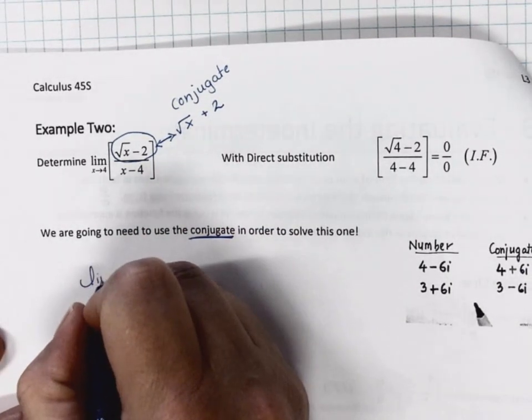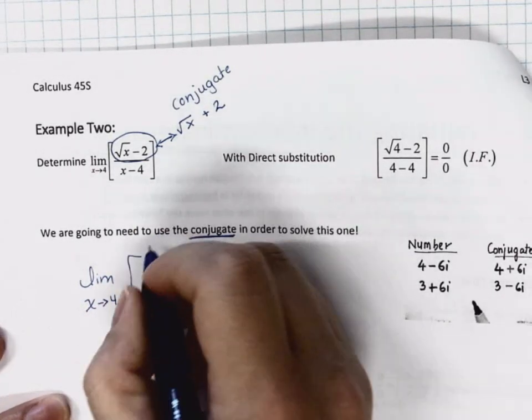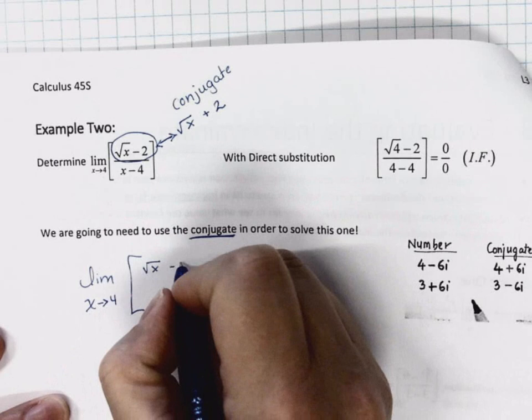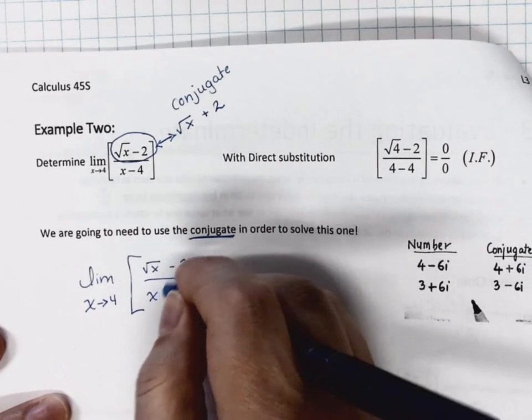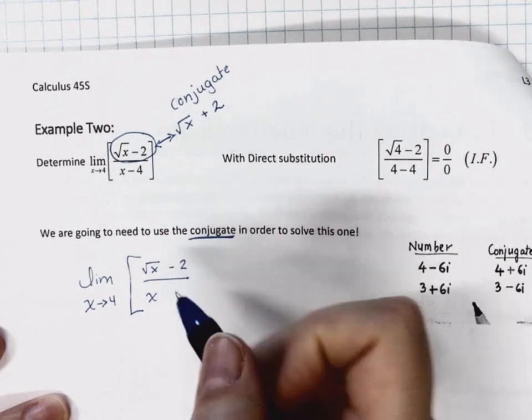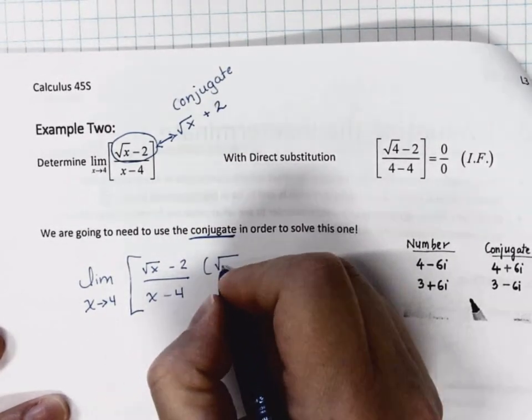But as with any math, we don't want to change the value of it. We can't just multiply the numerator by it. We have to multiply both the numerator, sorry, that should be a minus, we have to multiply both the numerator and the denominator by the conjugate.